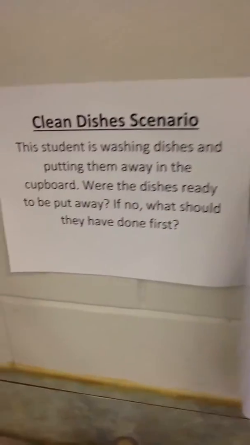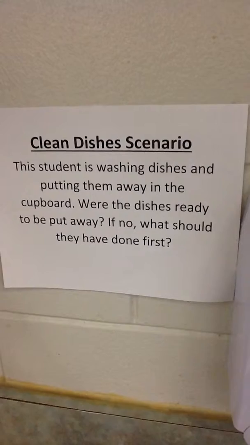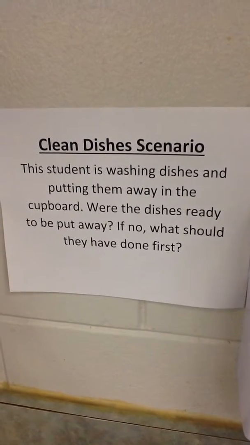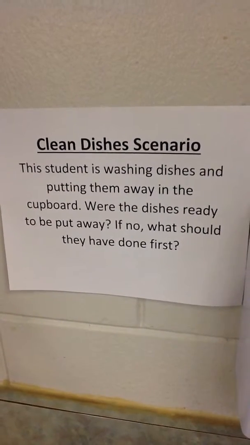Number 1, we had 3 things happening in it. First thing that happened in it was our clean dishes scenario. This student is washing dishes and putting them away in the cupboard. Were the dishes ready to be put away? If no, what should they have done first?